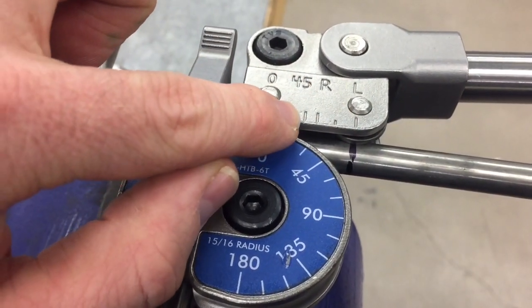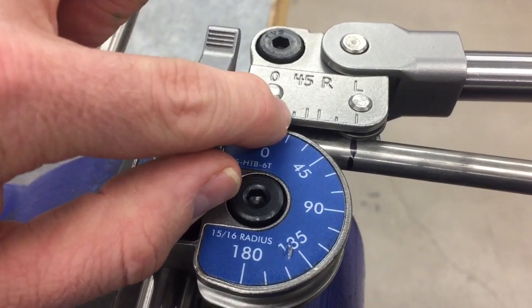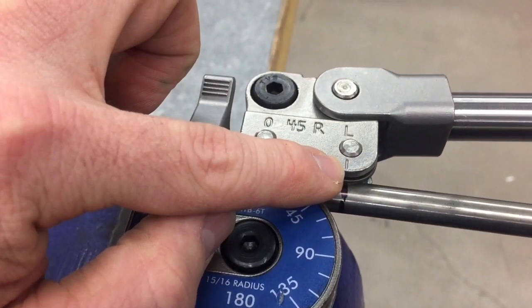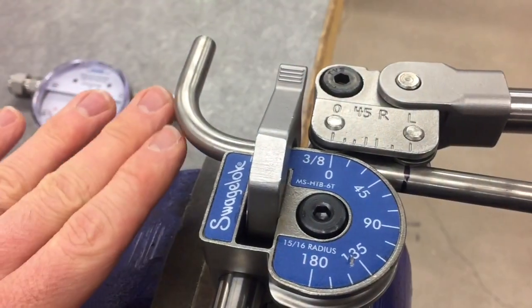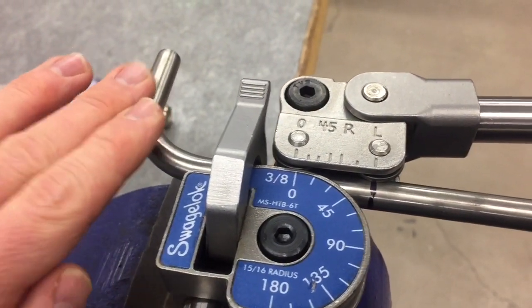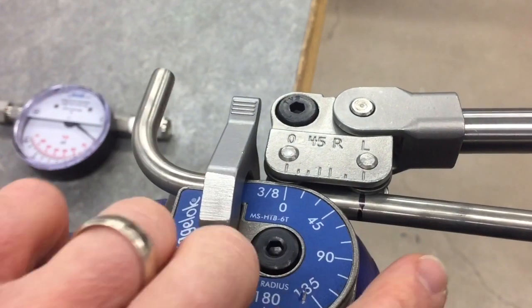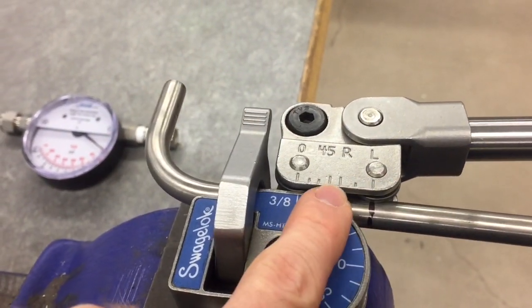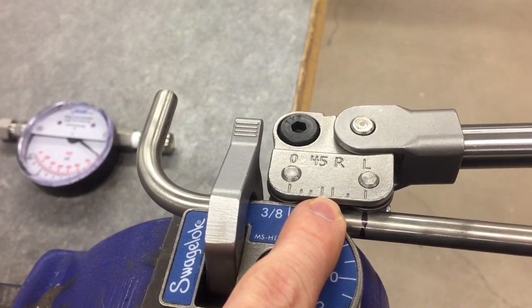If we were bending a 45, we would be here. If we were bending a 30 degree, we'd be here. For a 15 degree bend, we'd be here. But since we're bending a 90, and you can see that our last bend here is on the left, we use the L. If we had the tubing flipped around the other side and this bend was over here, we would be using the R to make our bend.